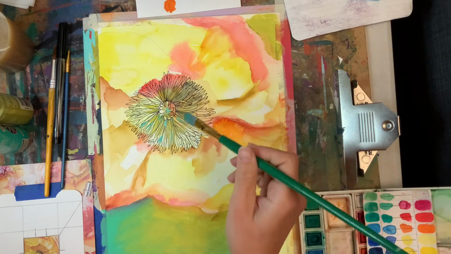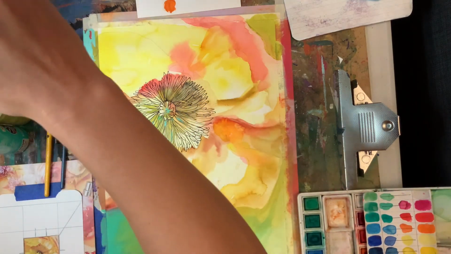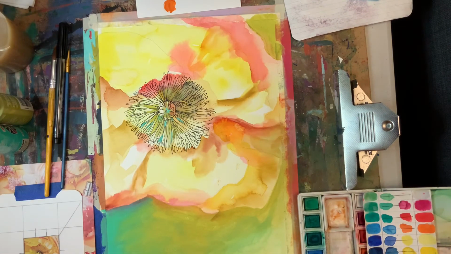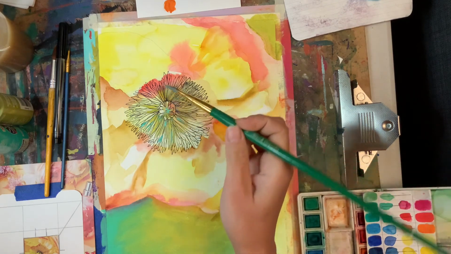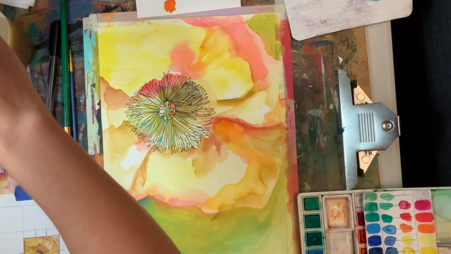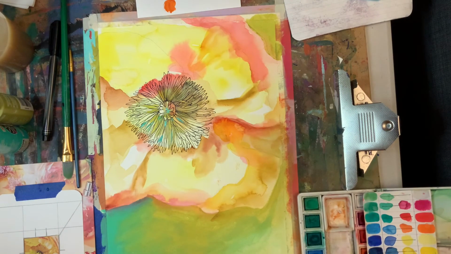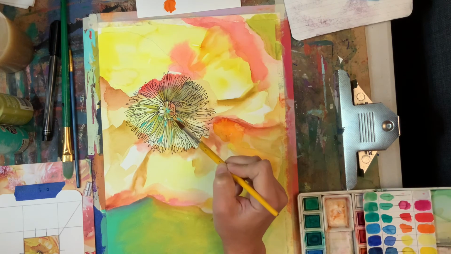It's so weird. This marker's permanent, but it's almost still wet, so it's kind of bleeding into the colors, which I don't mind. I am okay with that, but it's just kind of weird. I guess I didn't let it dry quite enough.